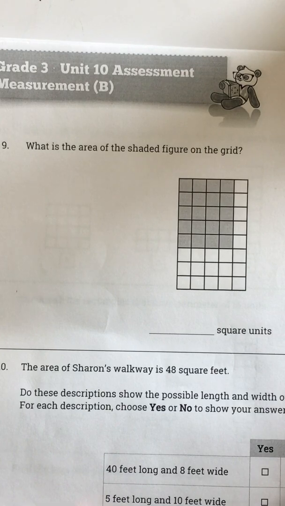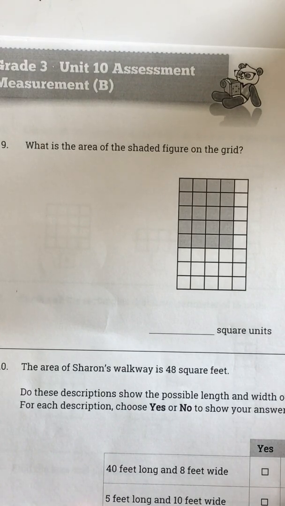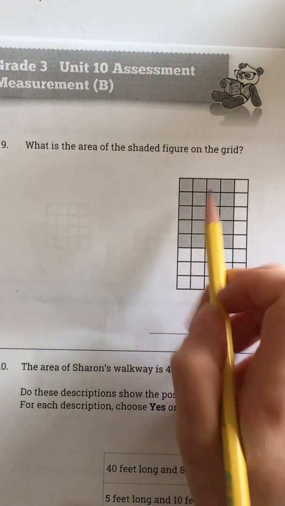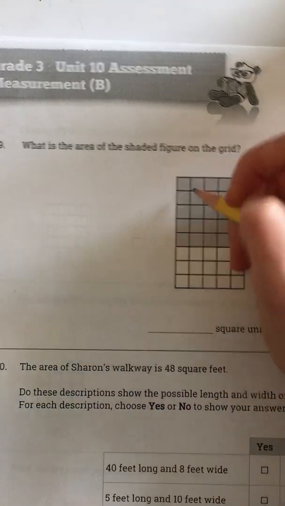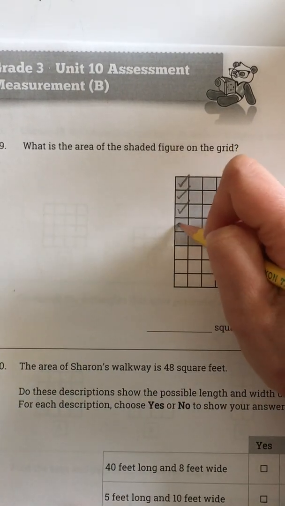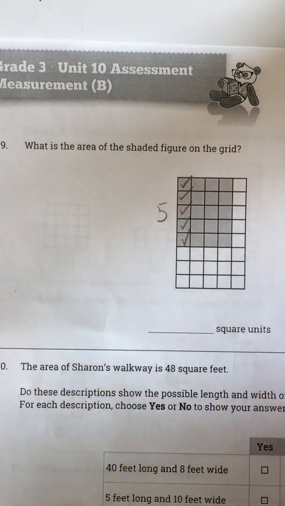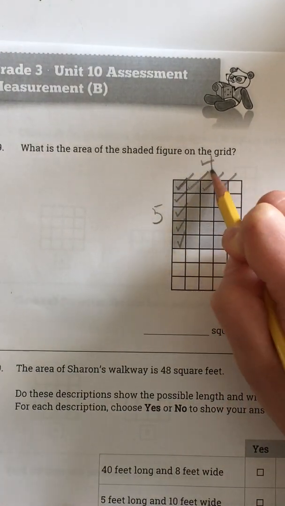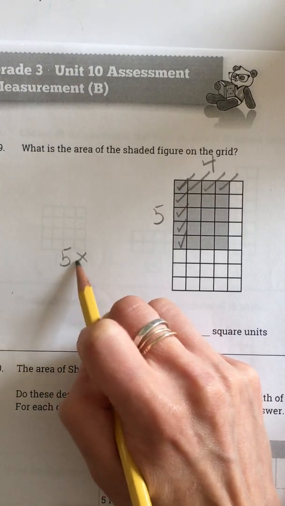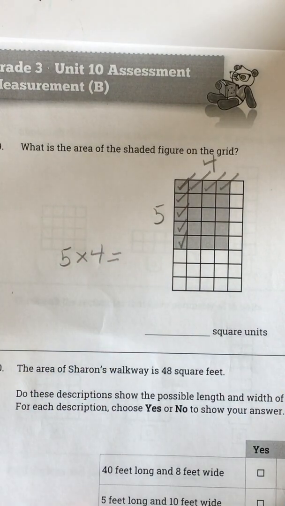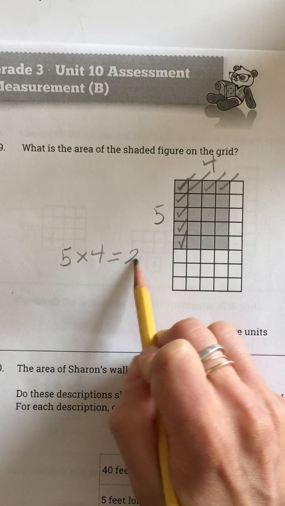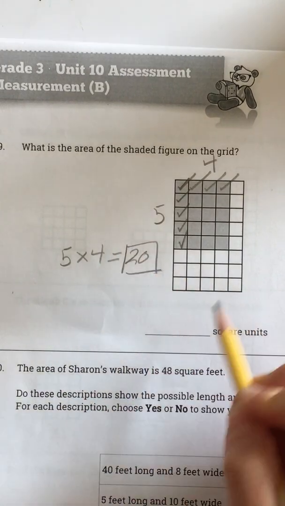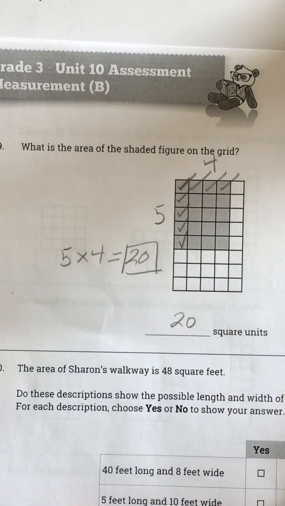All right, what is the area of the shaded figure on the grid? So we're just looking for the shaded portion. So I have a length of 1, 2, 3, 4, 5. I have a width of 1, 2, 3, 4. So length times width. What's 5 times 4? 20. 20 square units. All right.